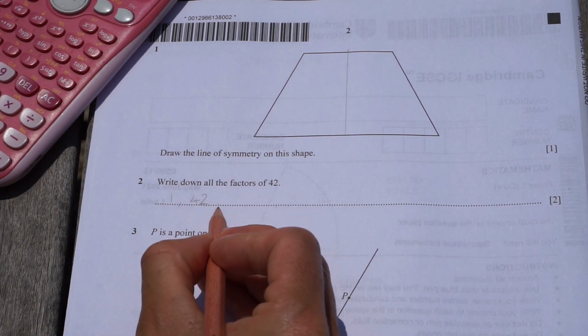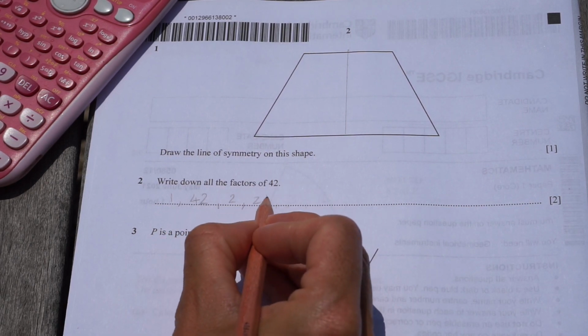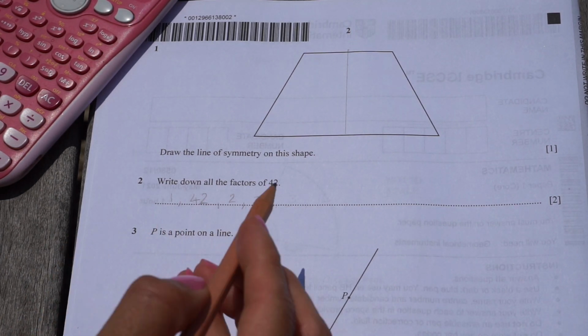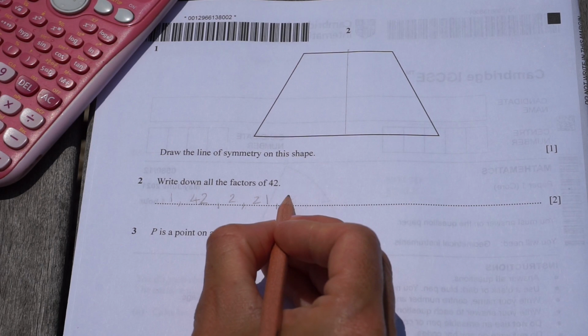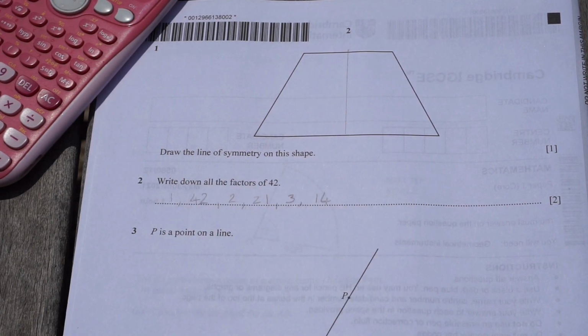The next pair we can write down would be 2 multiplied by 21, because that's also equal to 42. The next pair could be 3 multiplied by 14, which is equal to 42. And if we consider the number 4, well, this is not a factor of 42. You can't divide 42 by 4 and get a whole number. So 4 is not a factor.